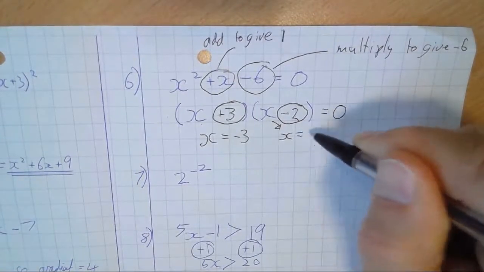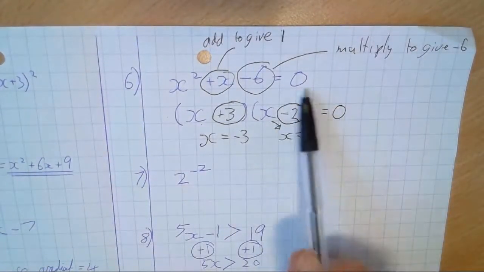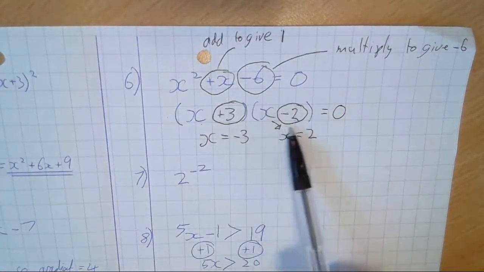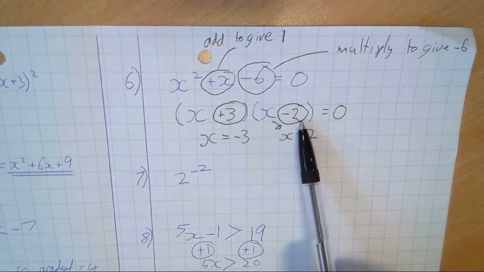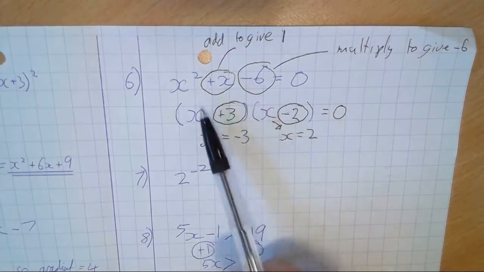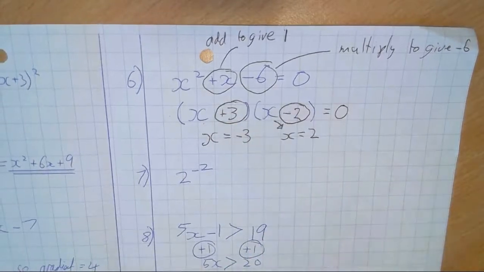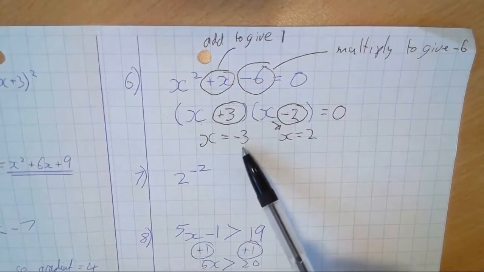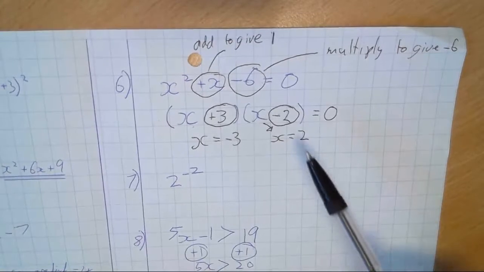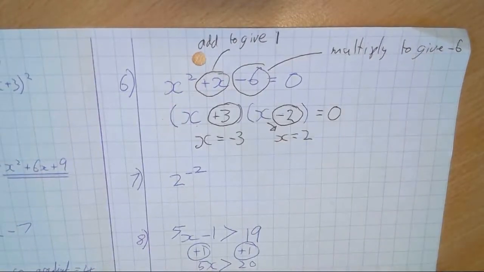It could also be x equals 2, because that would create this bracket as being 0. 2 take away 2 is 0. This would be 2 plus 3, which is 5, but 5 times 0 is still 0. So my answer is x equals minus 3, x equals 2. Two potential solutions to a quadratic.